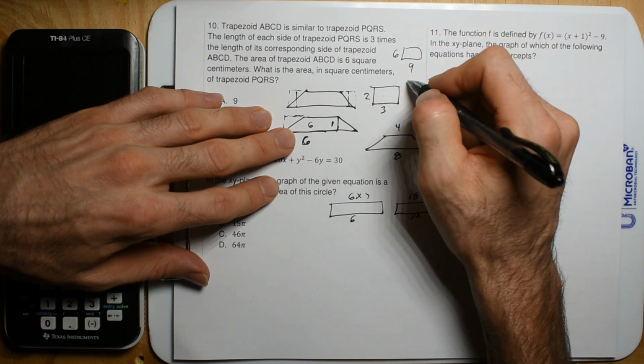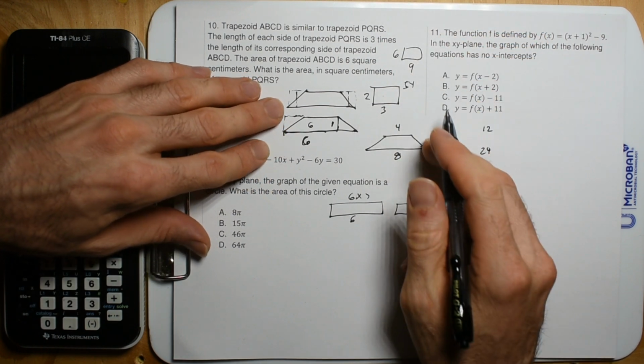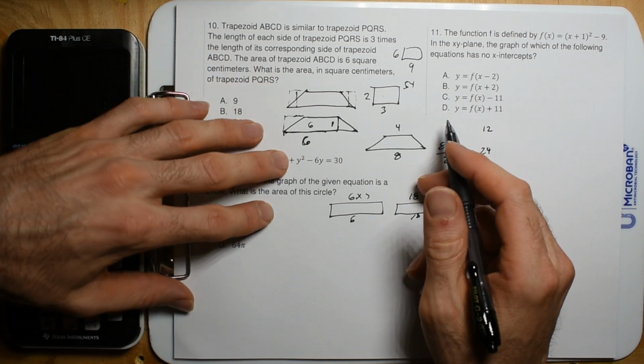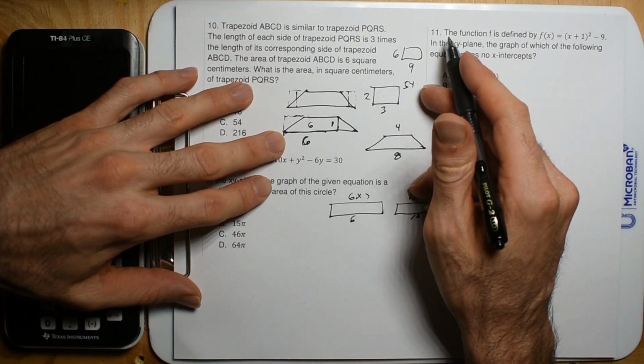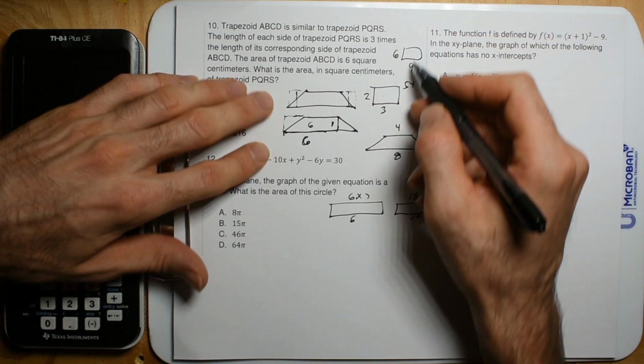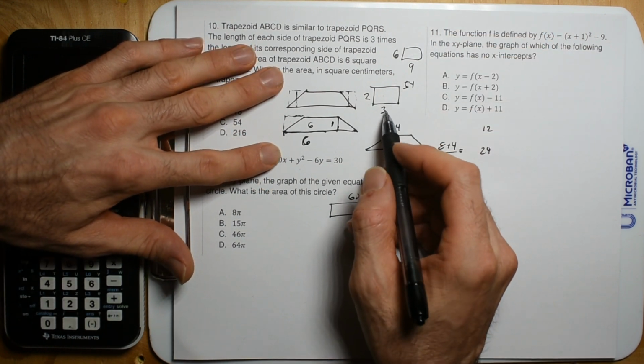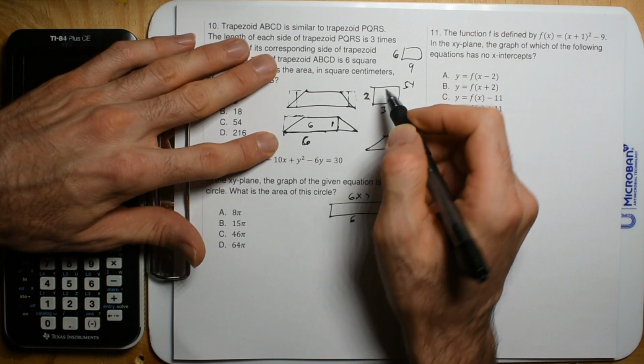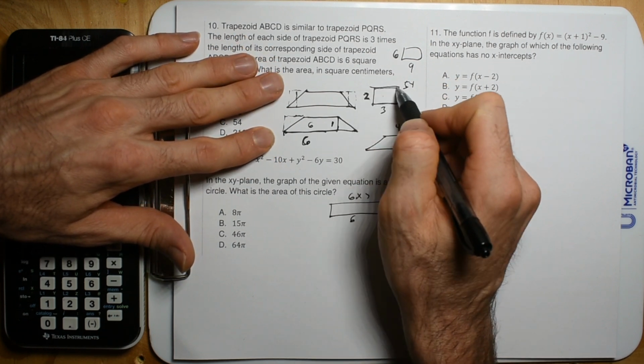6 times 9 is 54. Does that not work? Oh, that's a bummer. Why wouldn't that work? Oh, because we probably messed up our, I don't even know what we're doing. Oh yeah, check this. No? Well, let's see.